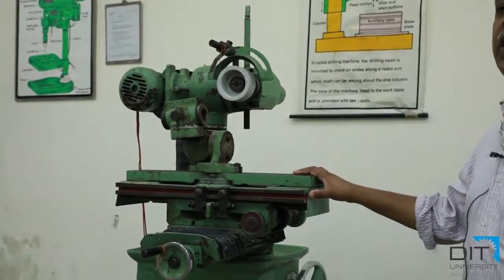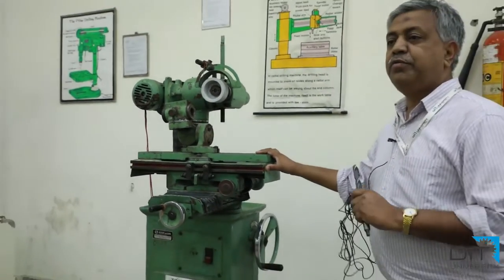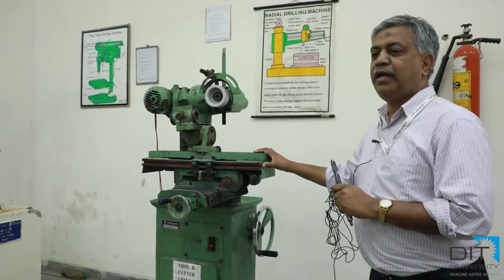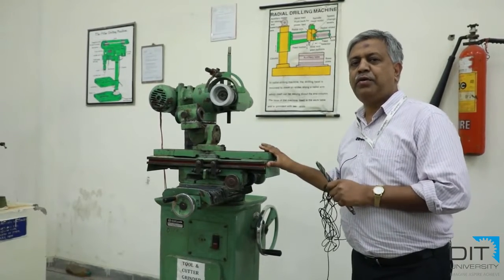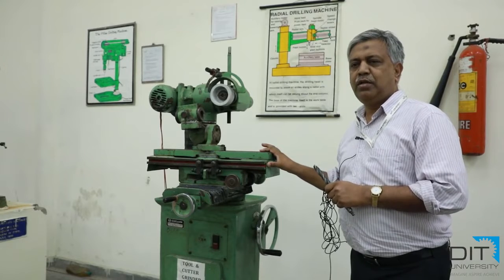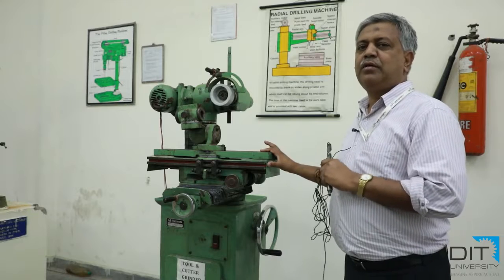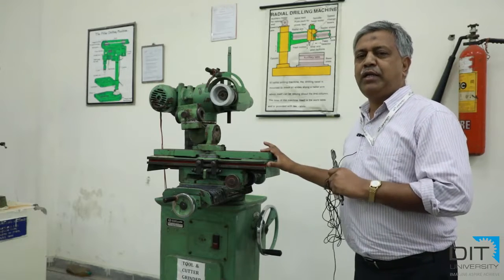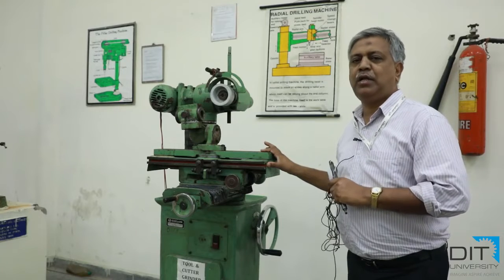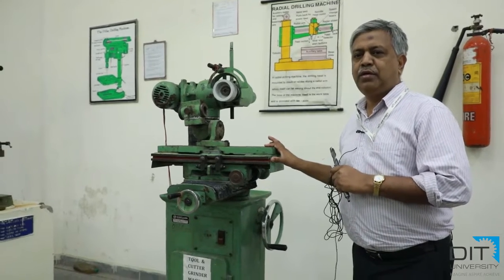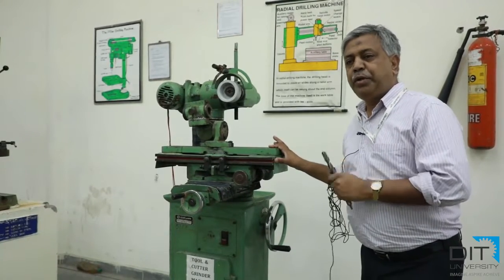Students, now you see this is the machine for preparing a cutting tool. Because for machining we need a cutting tool, which is very important, and that is normally made of high speed steel, or maybe high carbon steel, or maybe carbide. But normally in your case we will be using high speed steel cutting tool for any cutting operation in this shop.